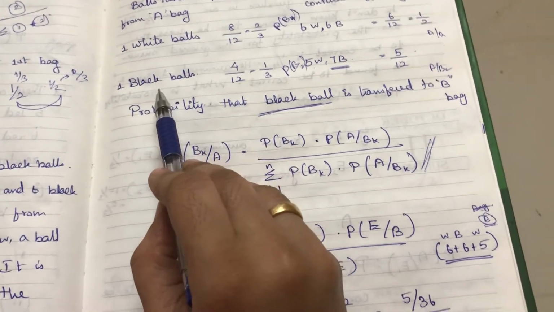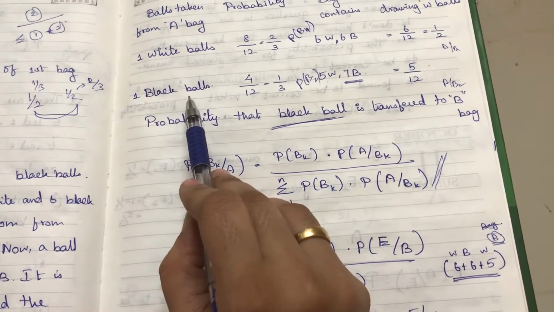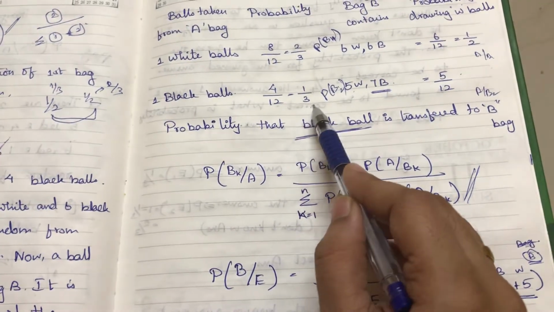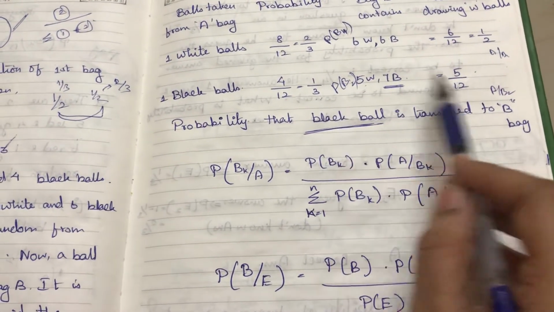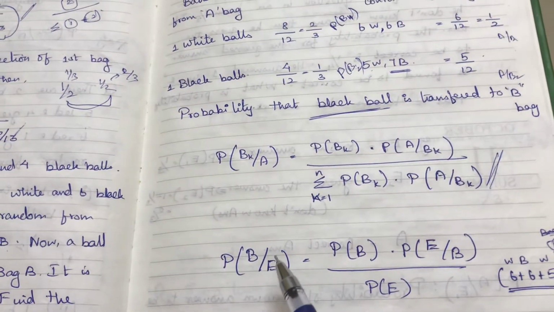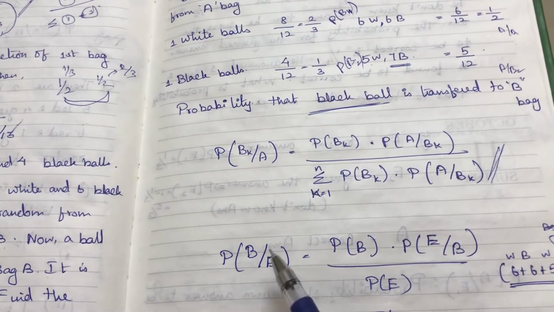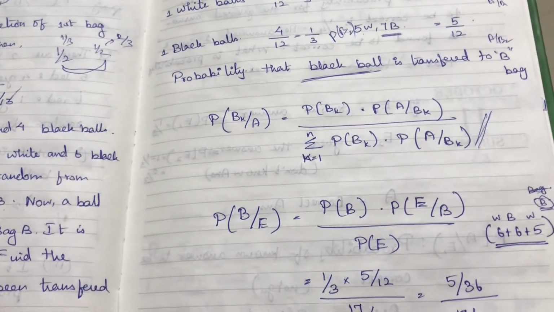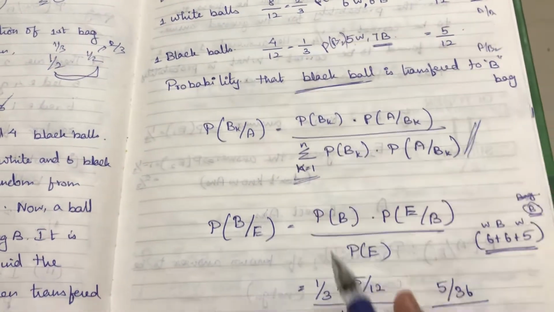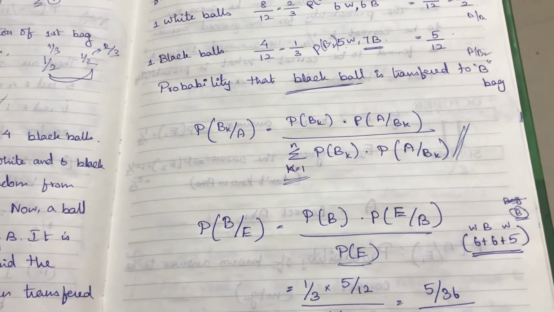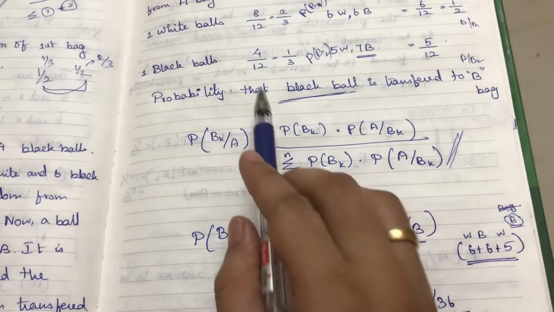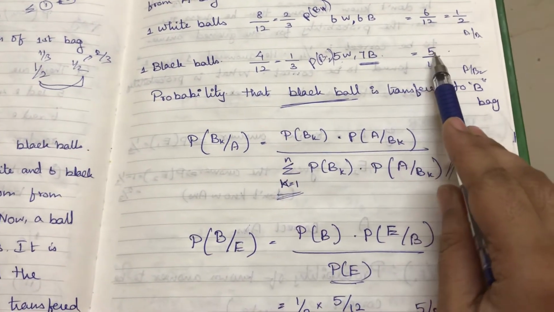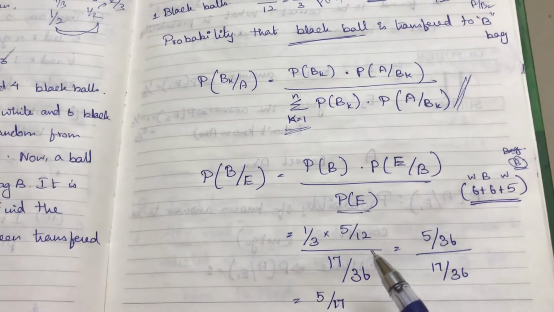So they have asked the possibility for black balls, right? So I'm just going to take these two values. I'm writing the event as E, so the total event as P of E. So P of B by E is equal to, I'm just applying the formulas here. This is the summation value. Here the total summation is P of E. P of B means I'm taking for the black balls 1 by 3 into 5 by 12. So 1 by 3 into 5 by 12.